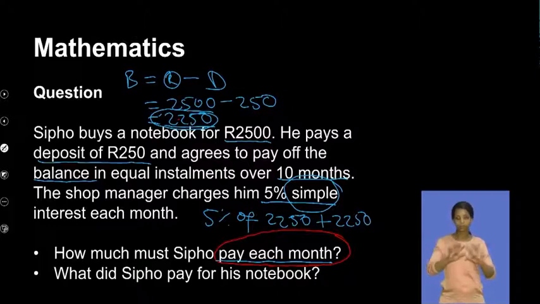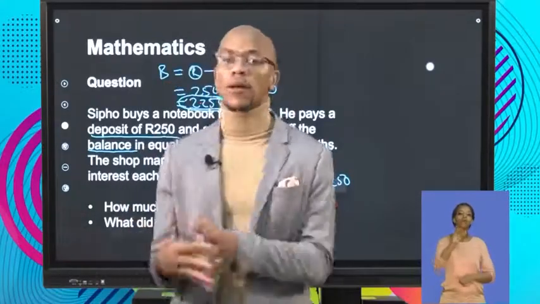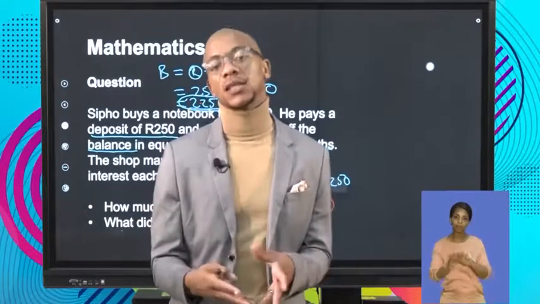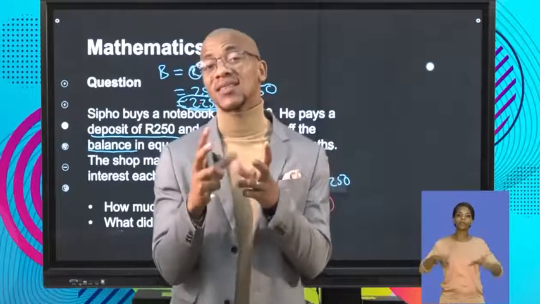And then what did SIPO pay for his notebook? So what does that mean? It means you will then need to look at how much did SIPO pay every month, multiply by that 10, and that will give us how much SIPO paid each and every month, and at the end of the duration of his agreement with the manager. So that's what the concept of simple growth is all about.